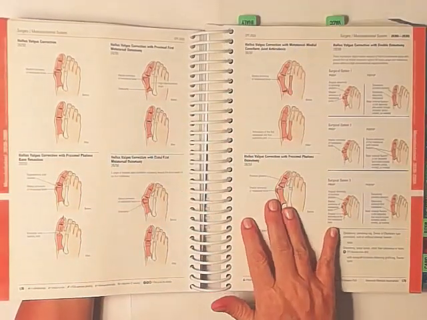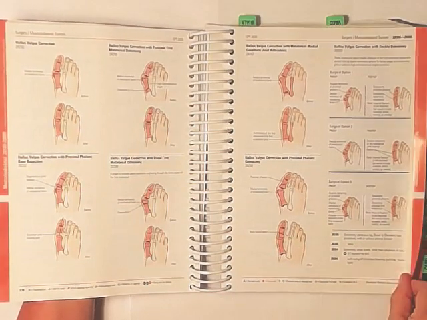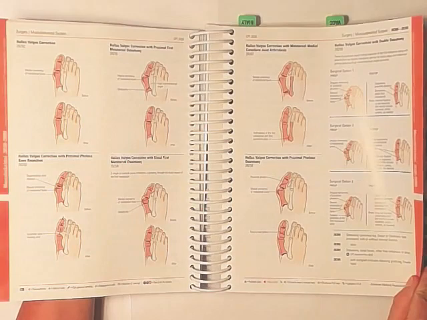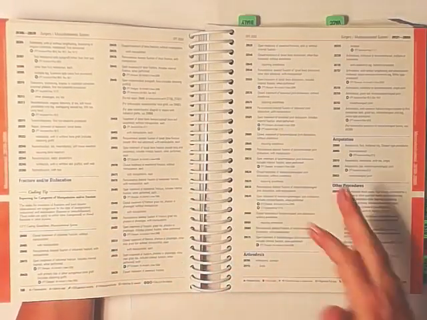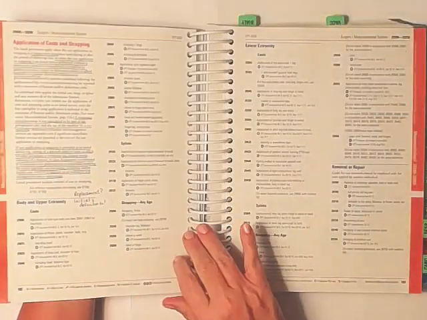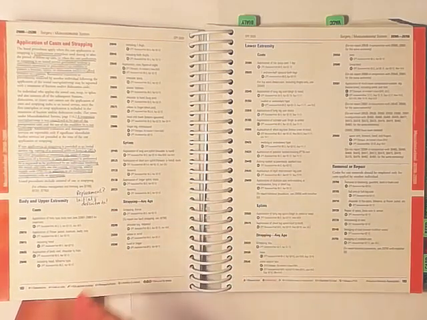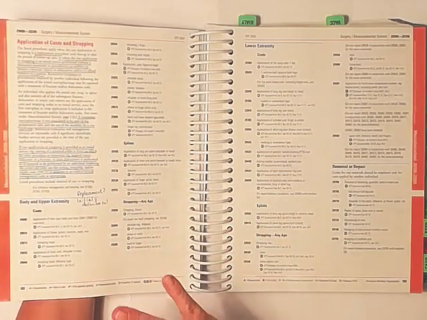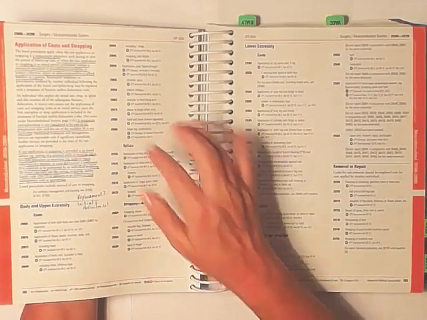Really good pictures here regarding bunions. The hallux valgus, that's a bunion, or bunionectomies. Really good pictures. Fractures of that foot and toes. Toe amputations. Then we get into, we're kind of out of the body systems to some extent. We get into application of casts and strappings.